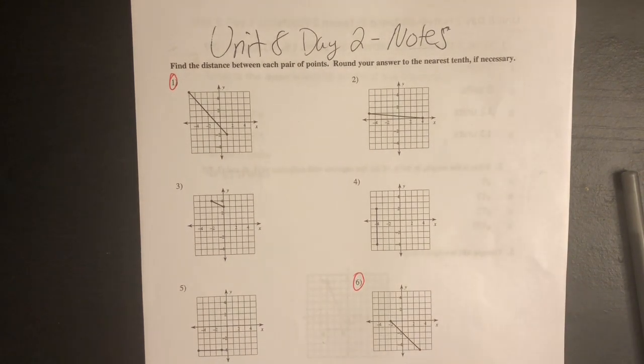Hey guys, so today we are going to go over Unit 8, Day 2 notes. And basically, we are going to use the Pythagorean theorem to determine the distance between 2 points, okay? And if you think back to the Pythagorean theorem, that's a squared plus b squared equals c squared. Remember that a and b are the two legs, and the letter c represents the hypotenuse, which is the largest side, and it's the side that's across from the 90-degree angle, okay?